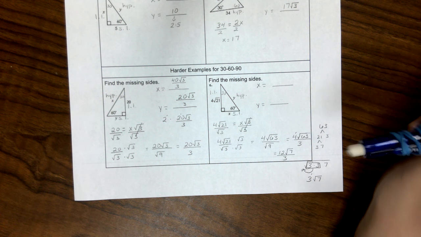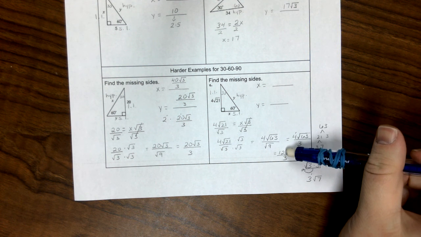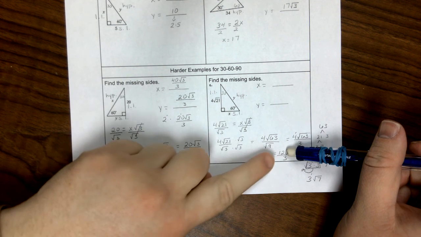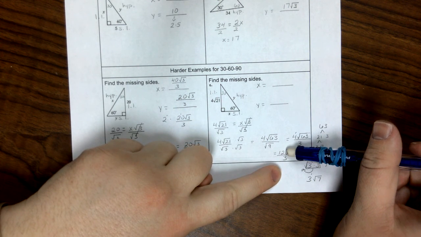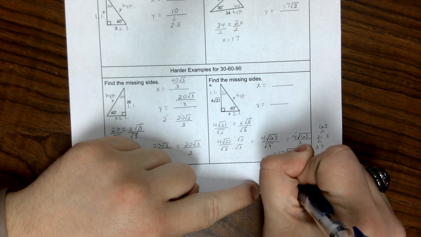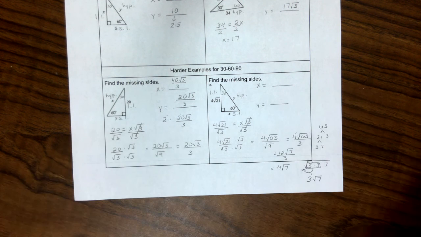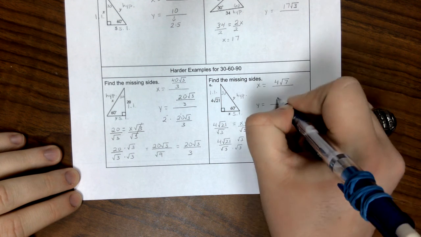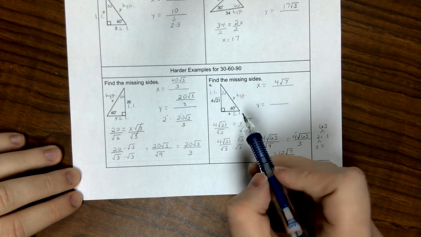Okay? Now cover up the square root of 7. He's done his job. He's good to go. 12 over 3. Can we reduce that? Well, sure we can. We know that turns into 4 square root of 7. So this will be 4 square root of 7 for the short leg.